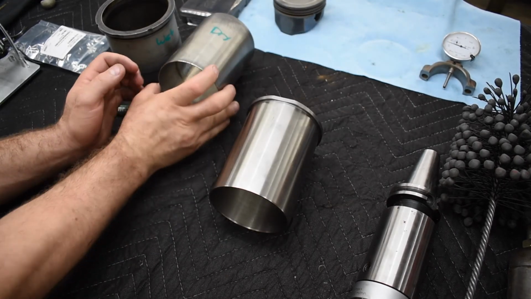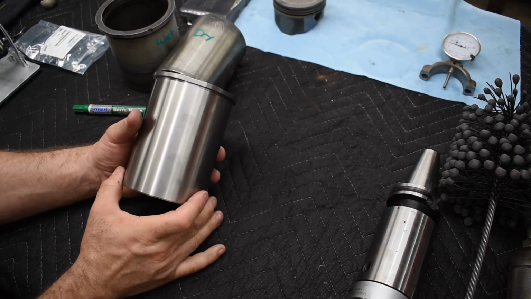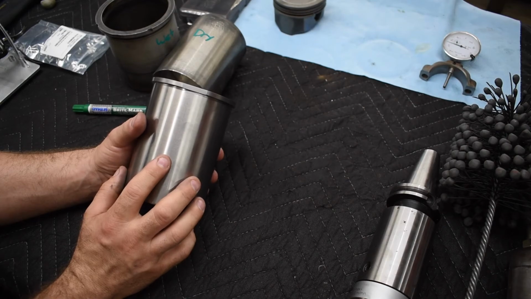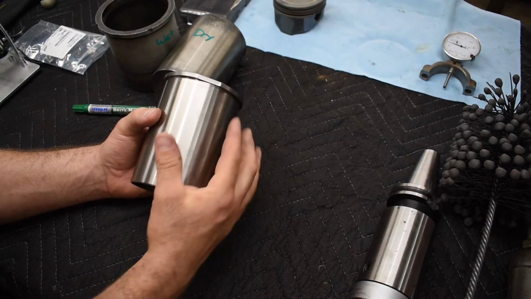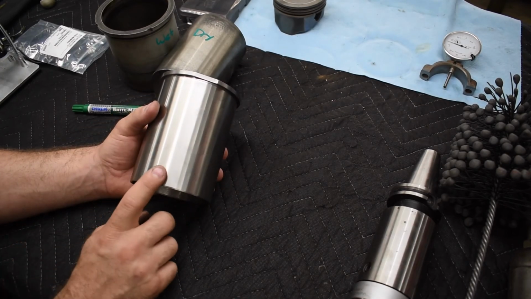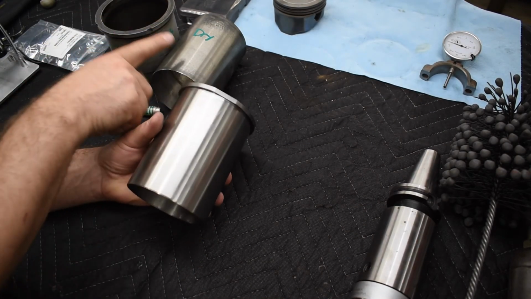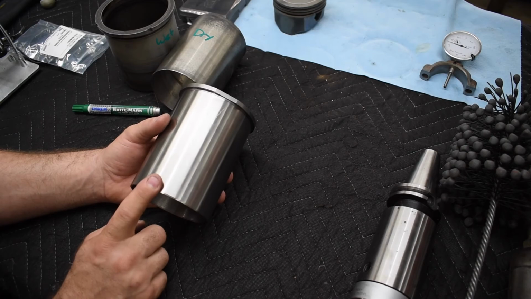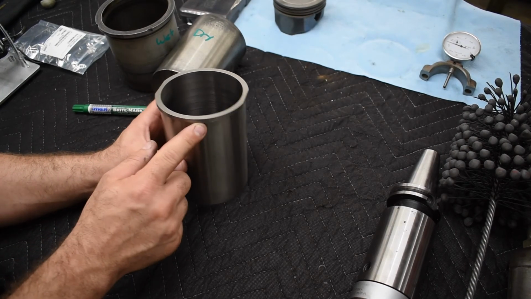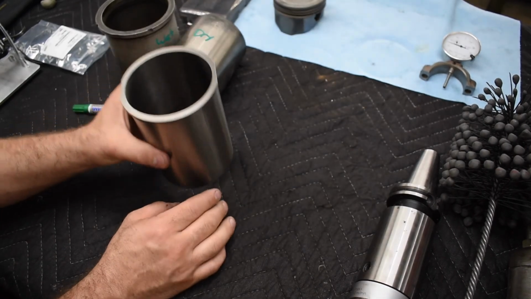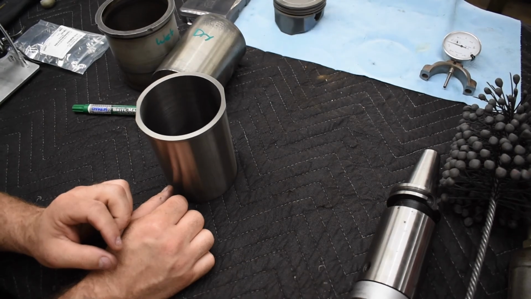So to help prevent that in high horsepower applications, we use flange sleeves. So this one's got a flange on the outside. So the block is machined for a larger outside diameter, because going from this one to this one's bigger by about 100 thousandths of an inch. But then I also have to machine a counter bore, and that counter bore is where this flange is going to sit down on the top of the block.